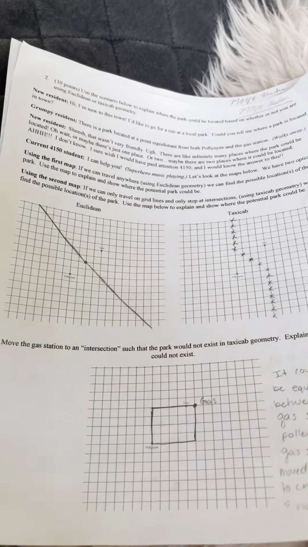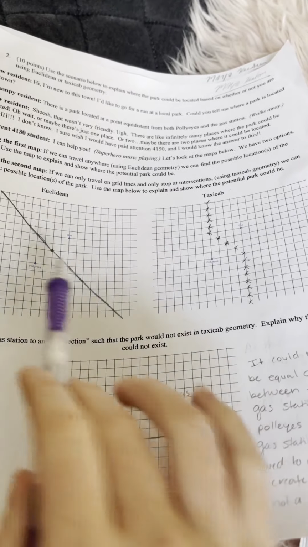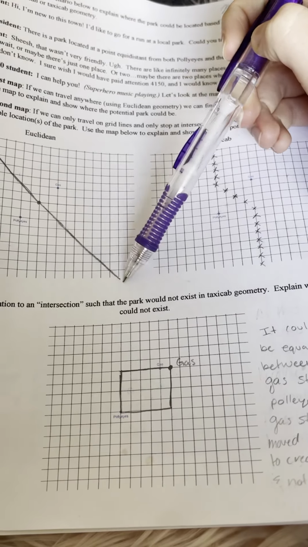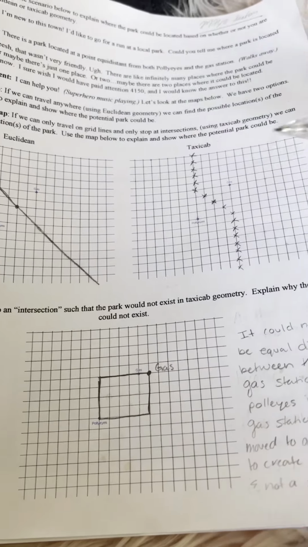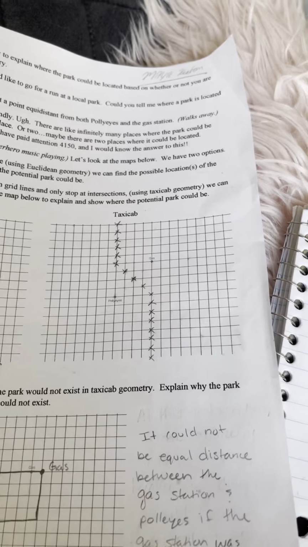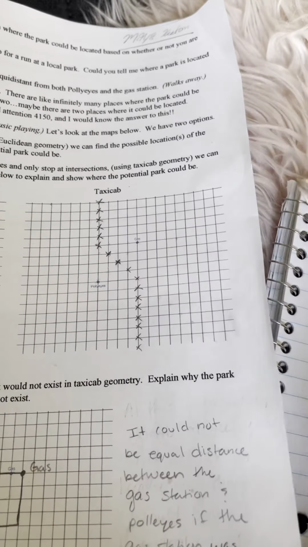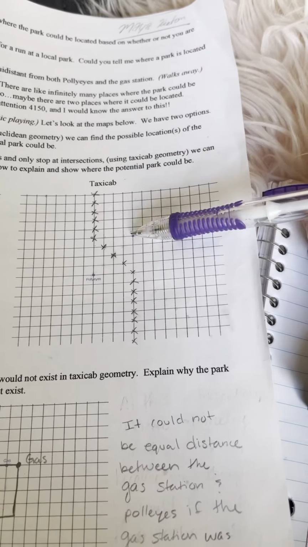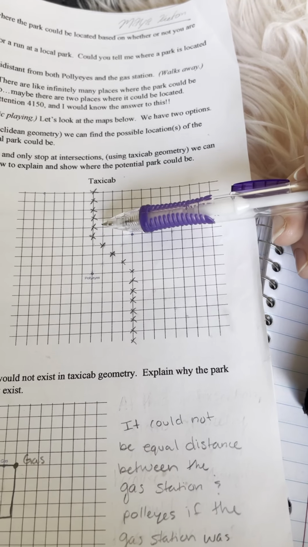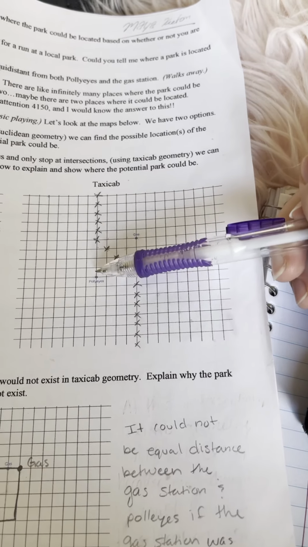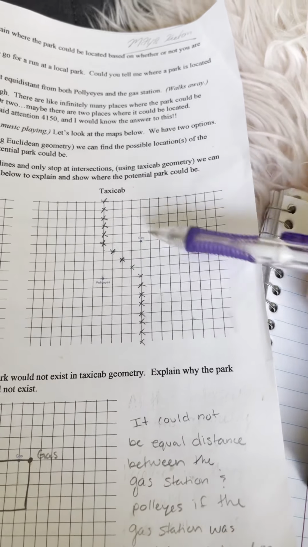And then for Euclidean and taxicab geometry, I figured this one out because in Euclidean you can travel anywhere, so you don't have to stop only at the intersections. So Euclidean works for anywhere in between any of these blocks, and taxicab geometry would not work in between these blocks. So I have that working on just these intersections, and it continues down and up because even for this point, for example, it's 1, 2, 3, 4, 5 blocks away, and it's also 5 blocks away from Polyides.